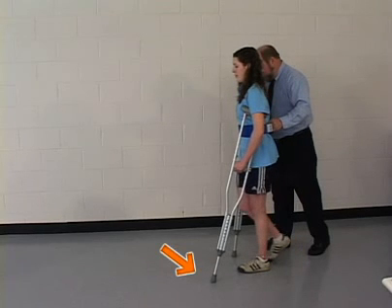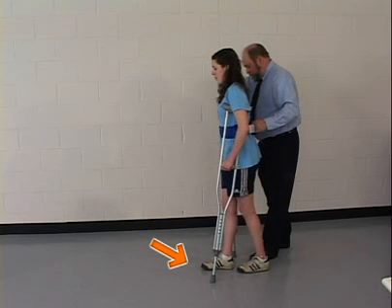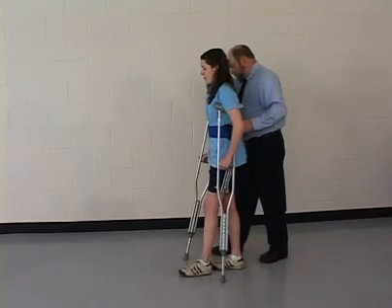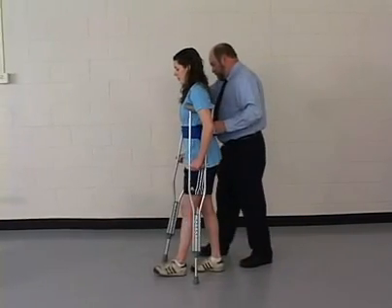Then she moves her left crutch beyond the right one. The patient advances her right lower extremity to a point even with the tip of her left crutch, while the therapist advances his left or inside foot. The patient shifts her weight to her left crutch and right lower extremity. This pattern is repeated.